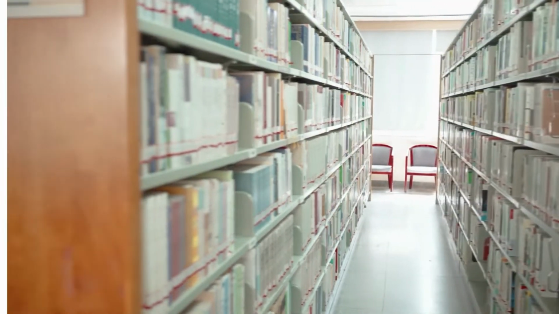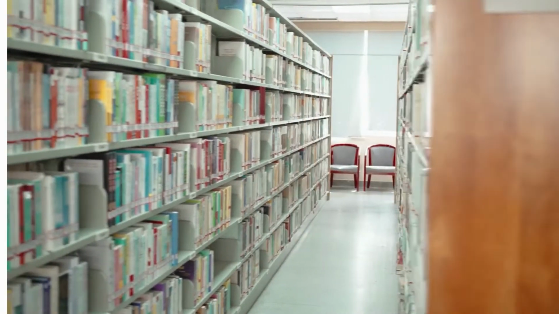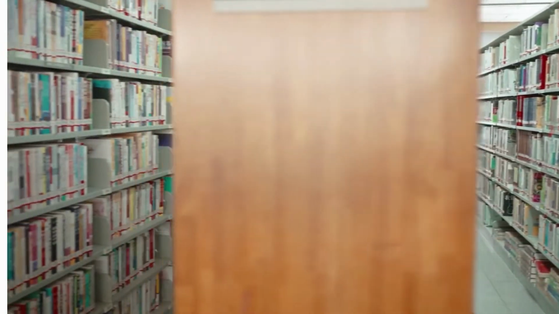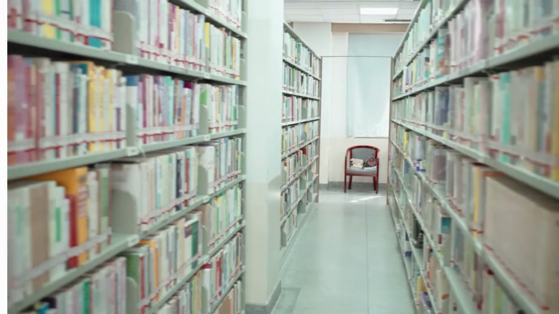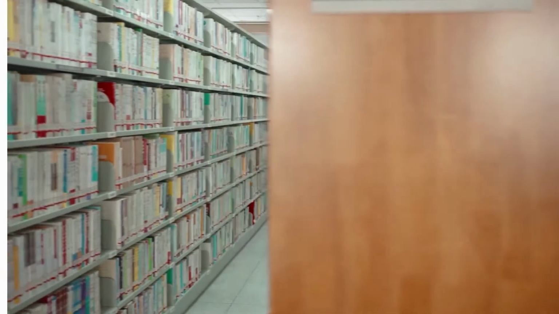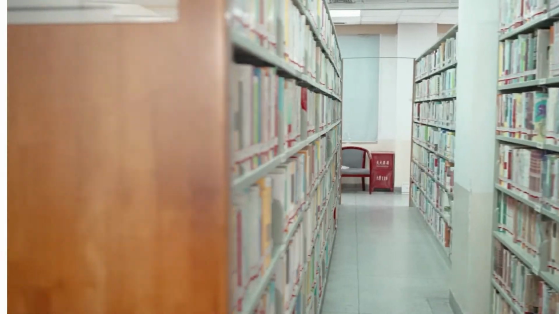So what are the stacks? The stacks are those tall shelves full of books where the books are just stacked left to right, in the library, in the third floor, the fourth floor, or in the basement of the library, away from the main level where all the action is happening. The quiet parts of the library where not many people are going.